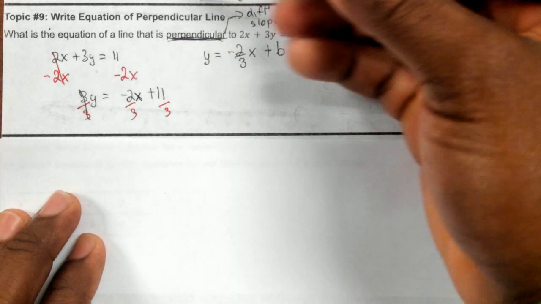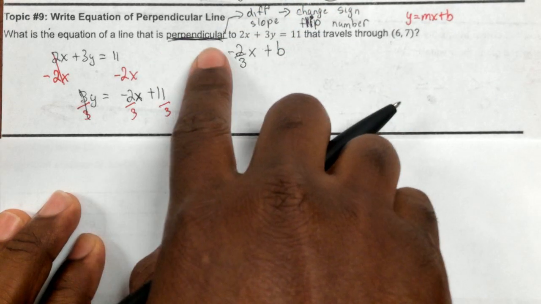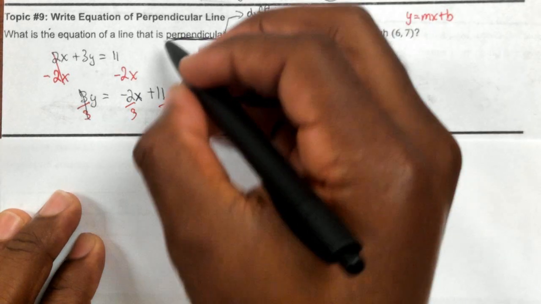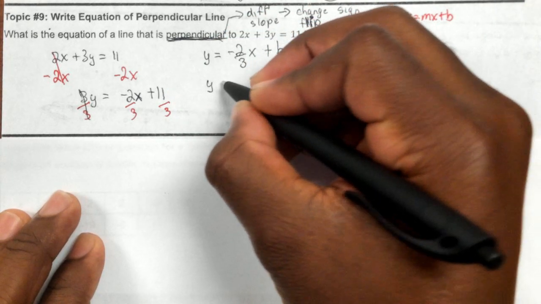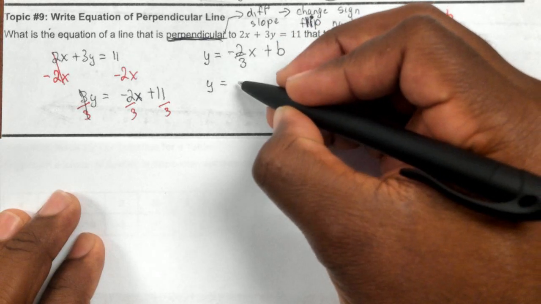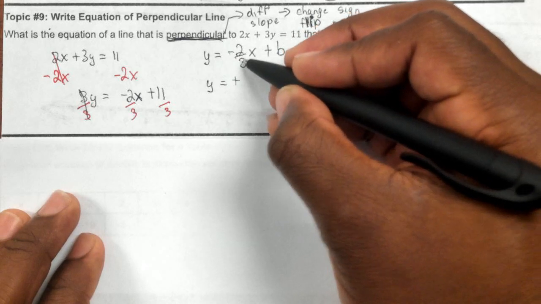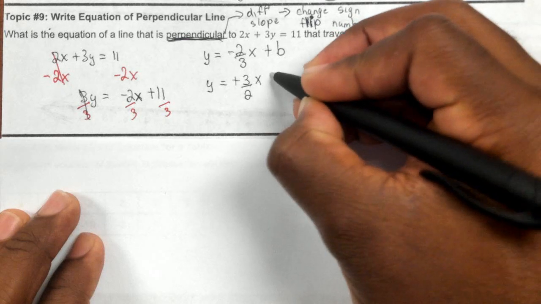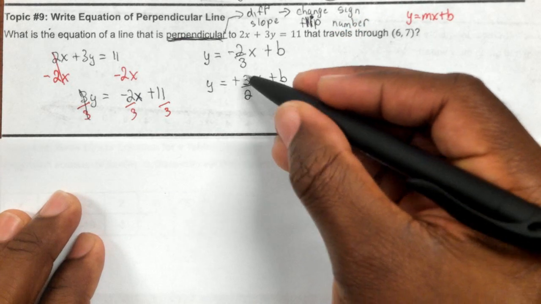So almost similar to parallel. Here's where the difference is going to be. When you're doing perpendicular, you're going to do a different slope. That means you're going to change the sign of your slope, so it goes from a negative to now a positive. And then you're going to flip the number from being 2 over 3 to being 3 over 2. That is called the negative reciprocal. So this is now my new slope.